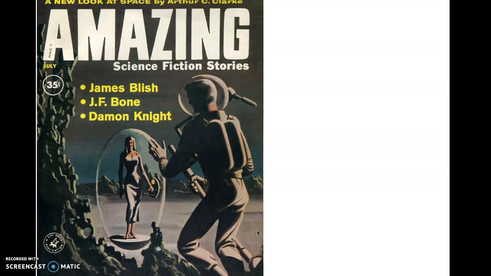Now, here's a book or a magazine. It has science fiction stories. Here's the word we're looking at now, so fiction. Do you remember what fiction means? Look at the cover here of the magazine, right?